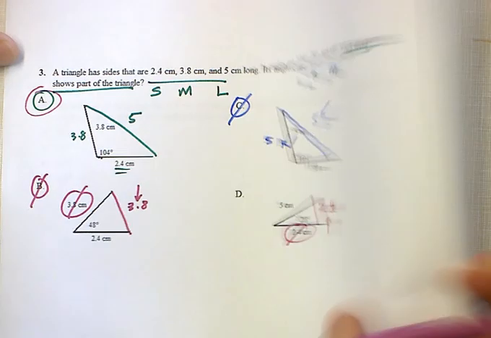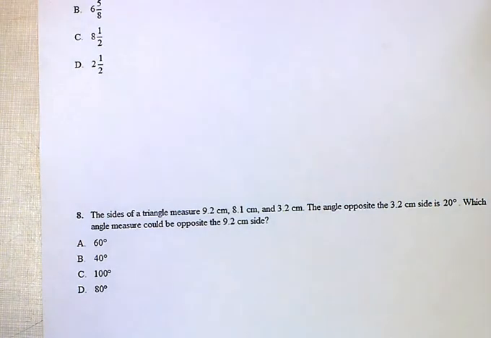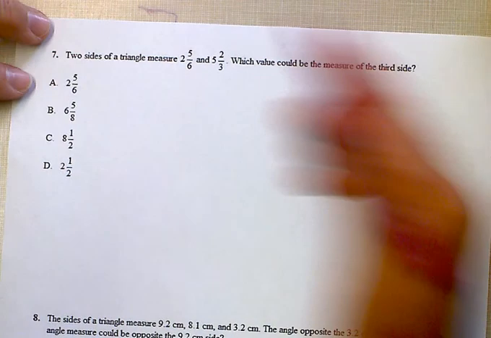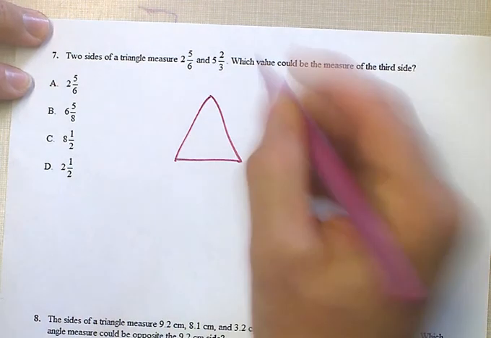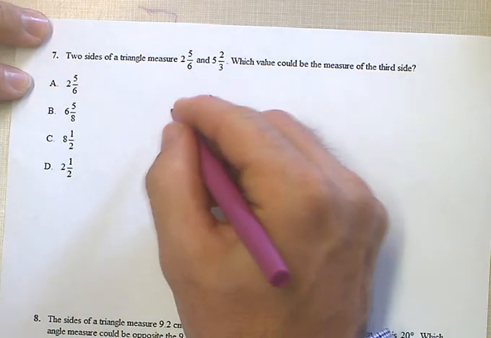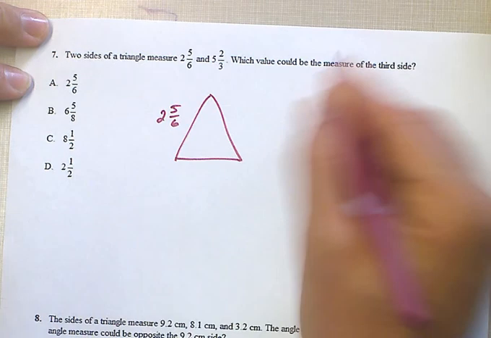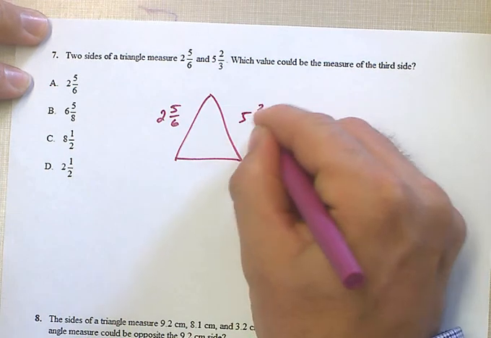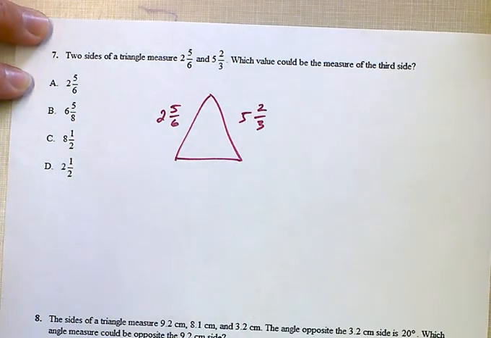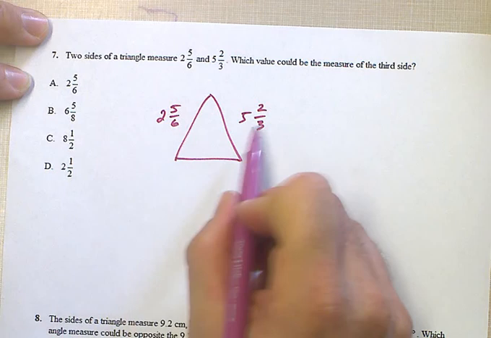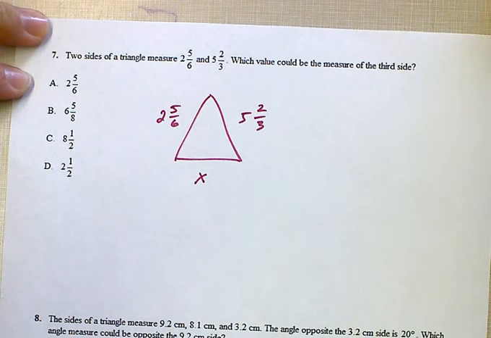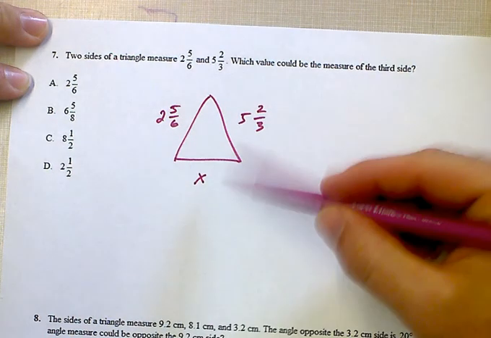Let's look at another couple of examples here. Here's an example where you have the triangles, but they give you fractions as sides of the triangle, so it makes it a little bit more difficult when you're trying to solve for these angles.